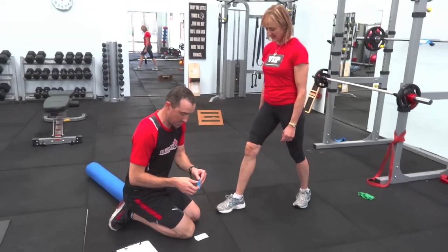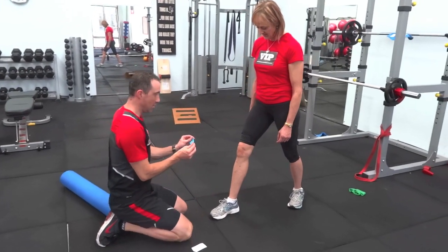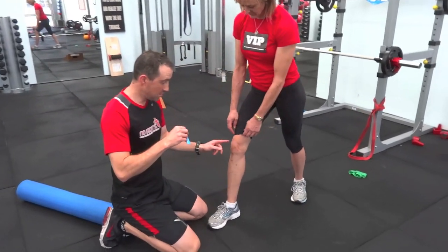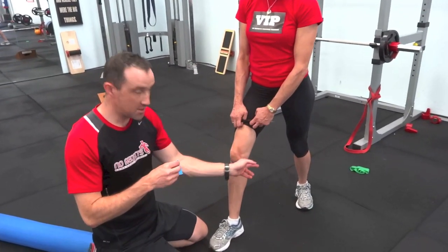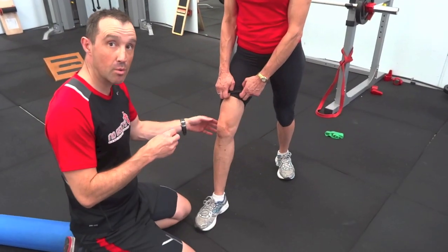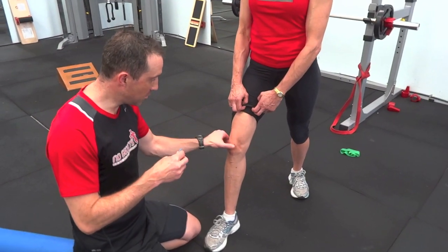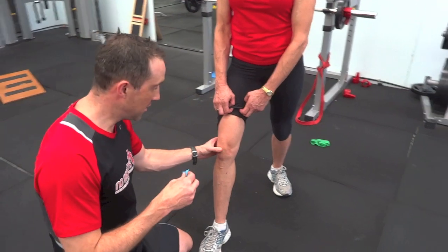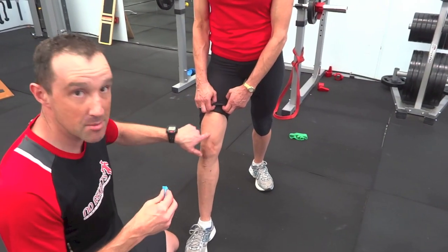What I want to do is pull the tape in like that, because most people pull it the wrong way. These muscles are already tight, pulling her patella that way. I want to help this muscle here, which is the VMO muscle.